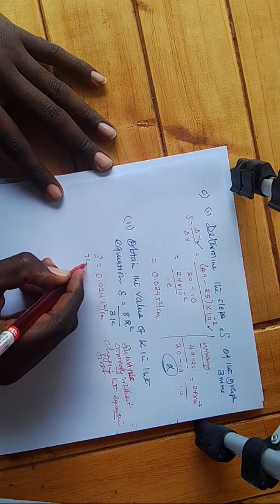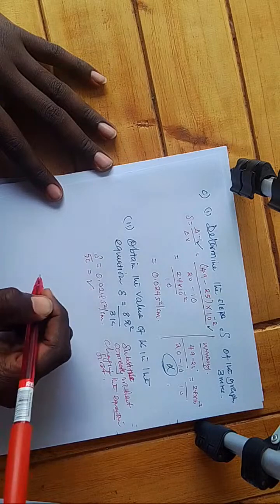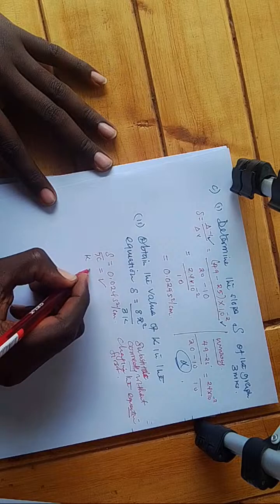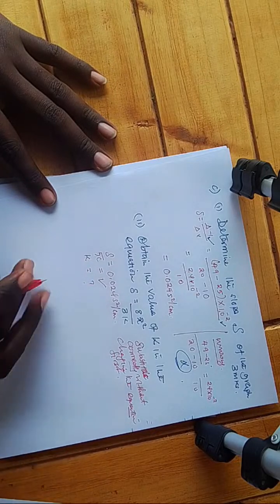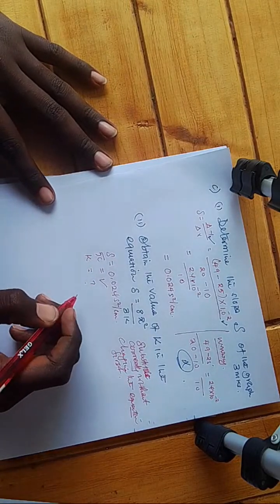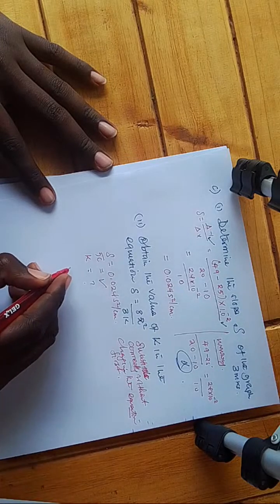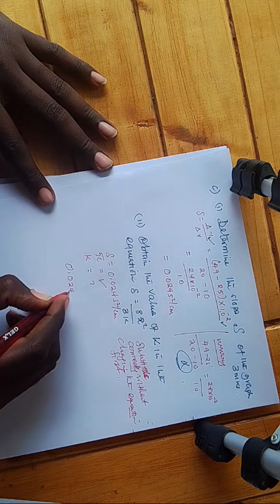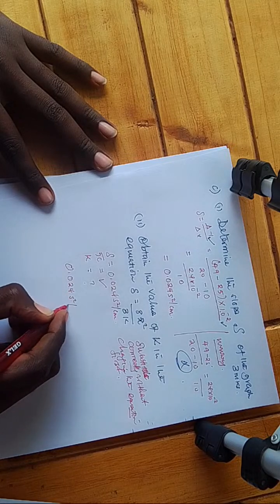We always know that we can always have pi from the calculator. Therefore, we are required to find k. Therefore, you first substitute that s is 0.024 s squared per centimeter.